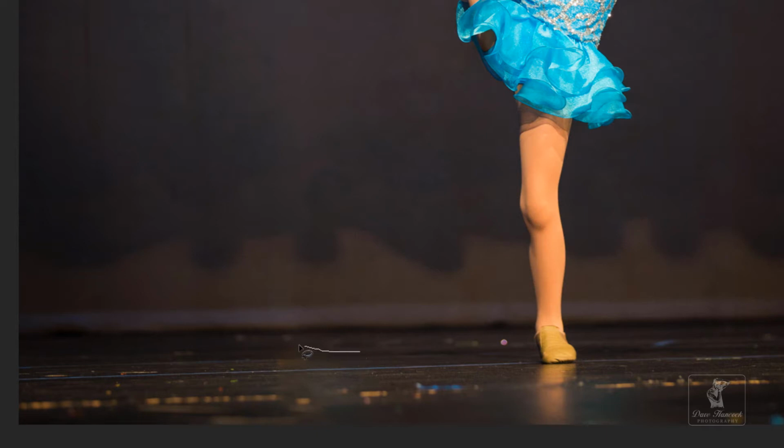and there we go. Got some weird ghosting going on the floor, so we're going to take care of that one more time. I'm going to select it, hit delete, and say yep.